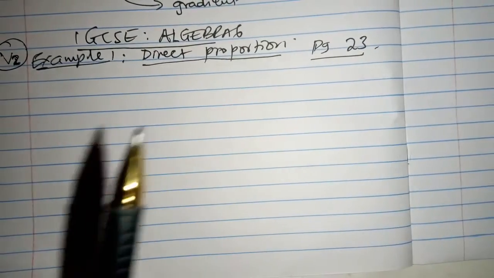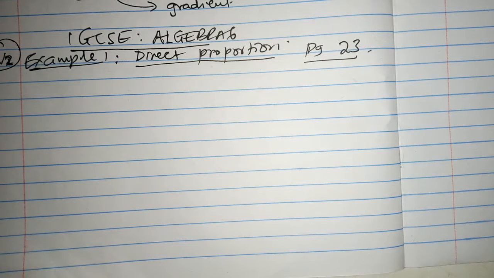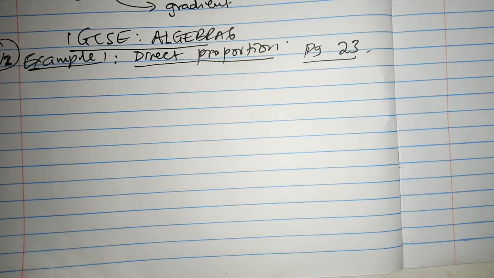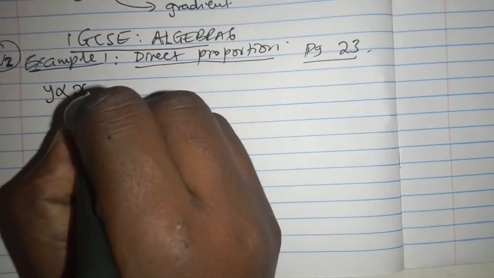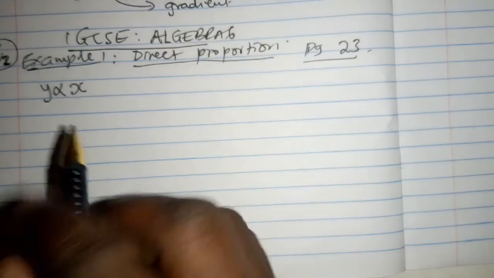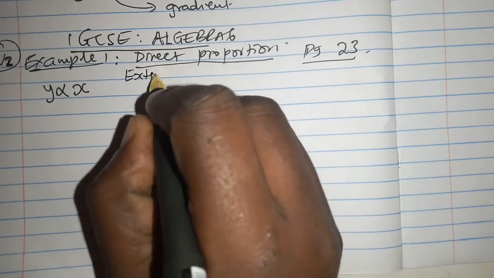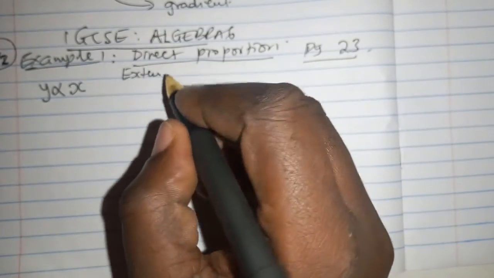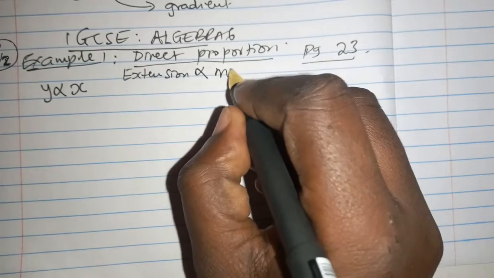We have a practical example, example 1, which is saying that the extension y of a spring is directly proportional to the mass x. We can even say the extension is directly proportional to the mass.